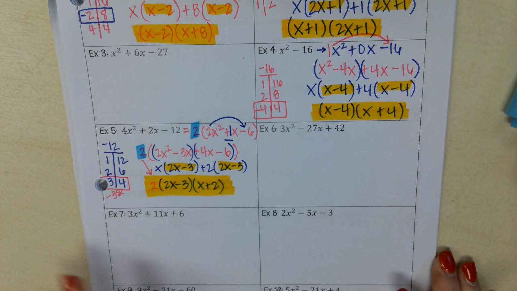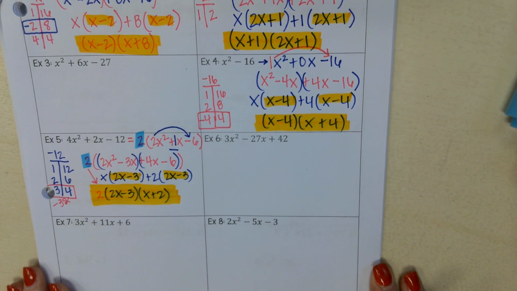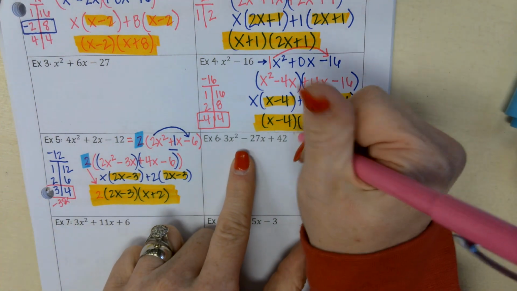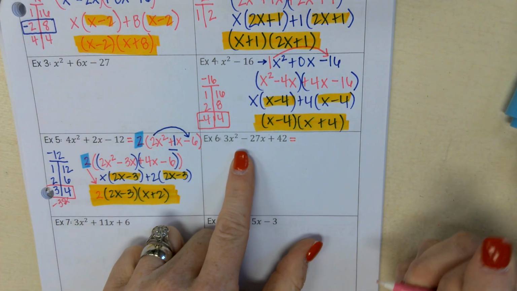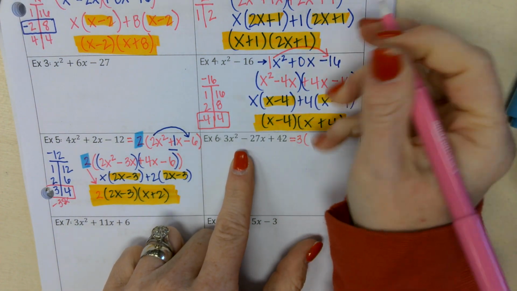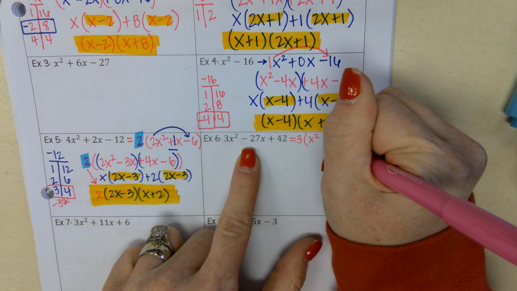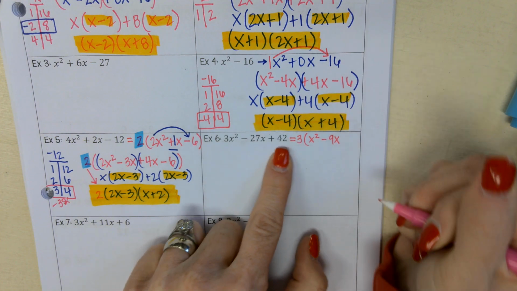All right, here we go. Let's take a look at another one with a GCF. What can I divide out of this? A 3. That leaves me with x squared minus 9x.